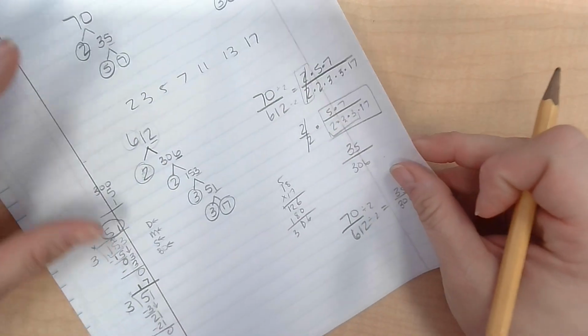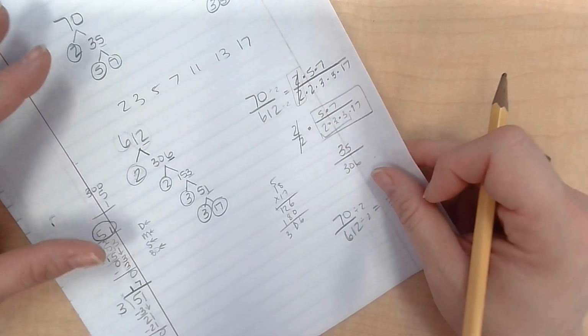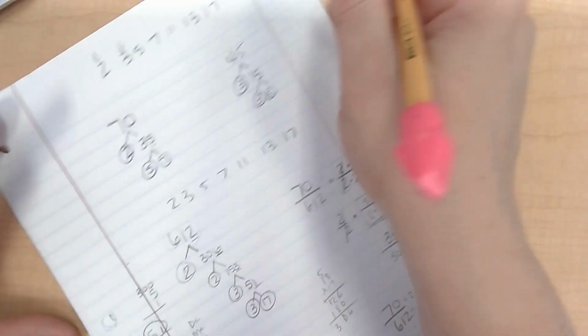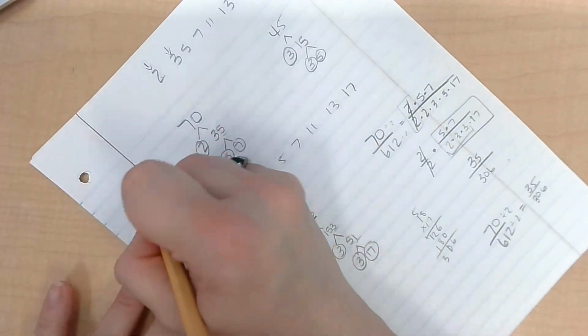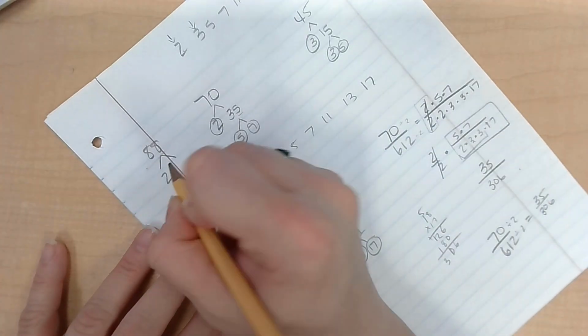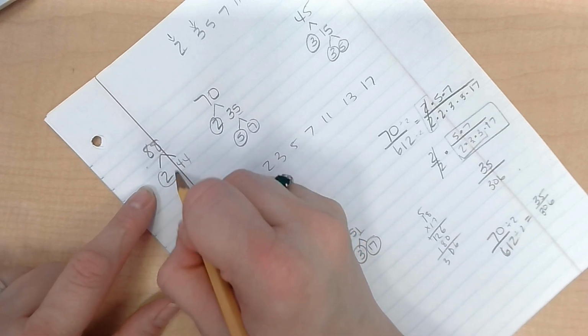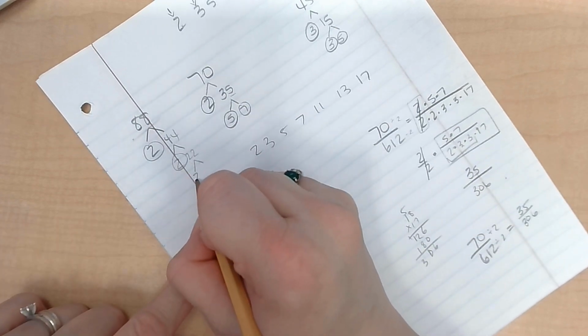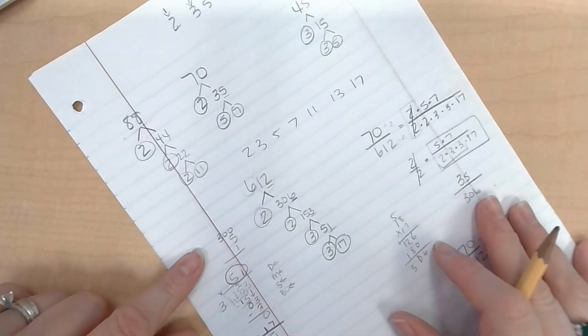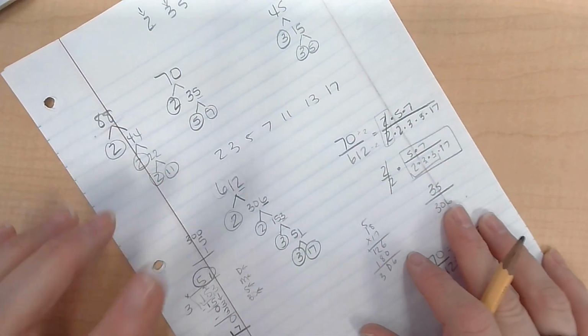Let's see if we have another one. Let's try 88. Oops. Not that. Okay. Are they divisible by 2? Yes, divisible by 2. 44, divisible by 2? Yes, divisible by 2. 22, 2, and 11. Okay, so let's use this one and this one now.